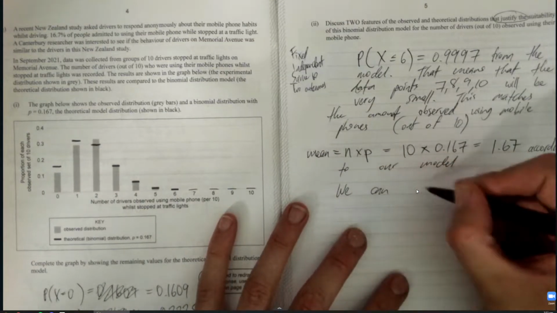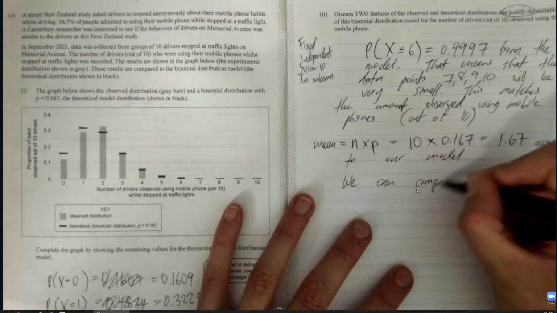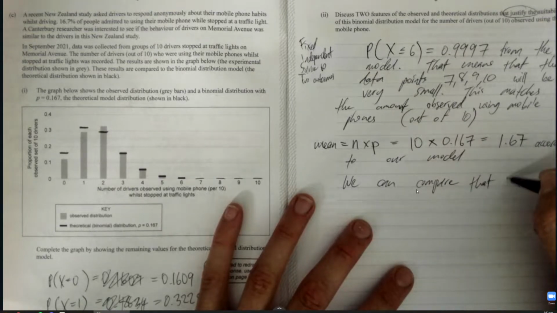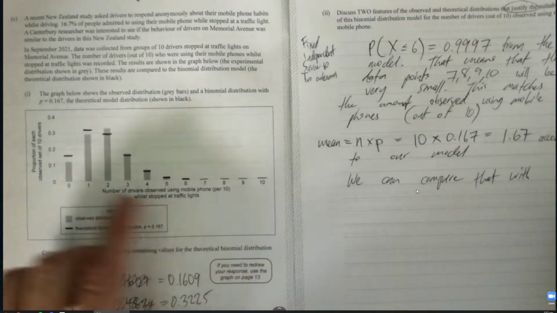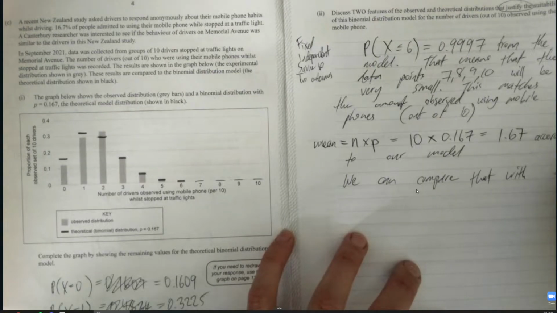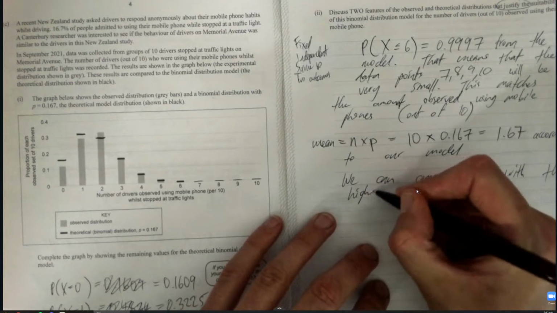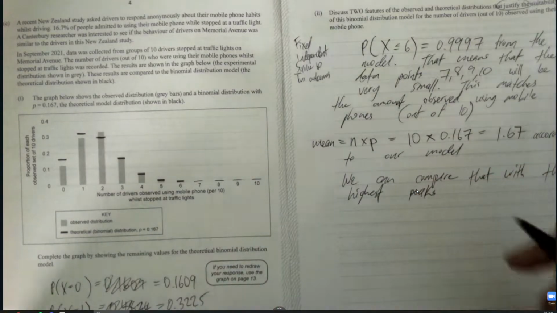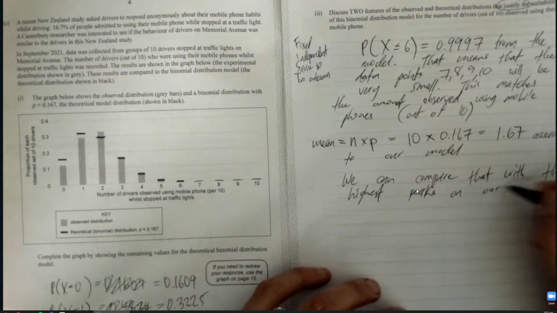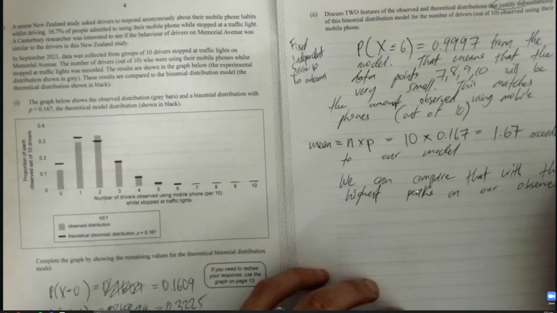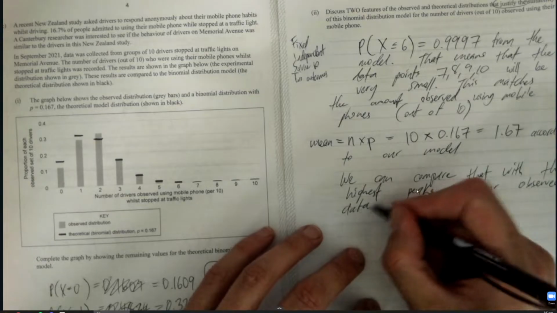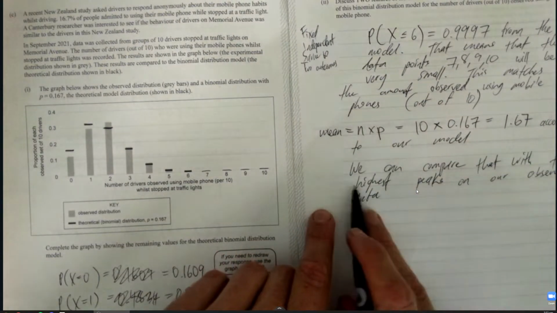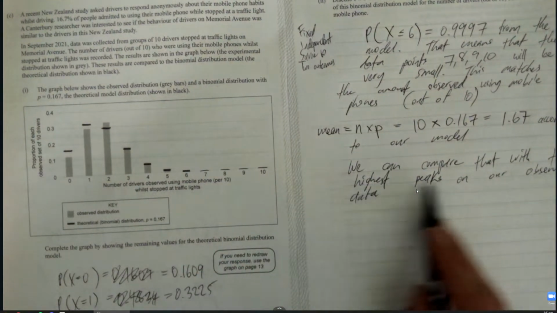We can compare that with the highest peaks, which is not necessarily on our observed data. So this is actually, the highest peaks is actually mode. This is talking about modes.